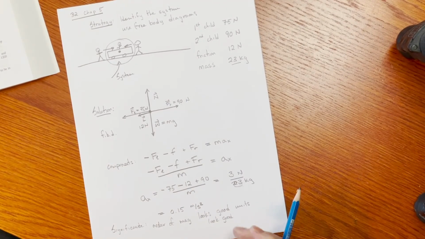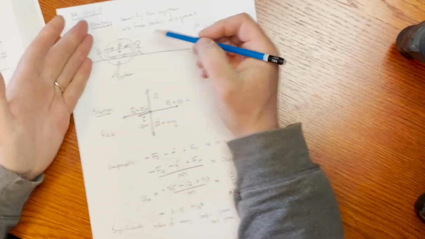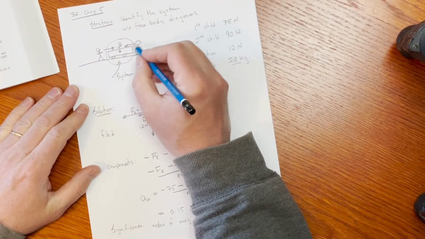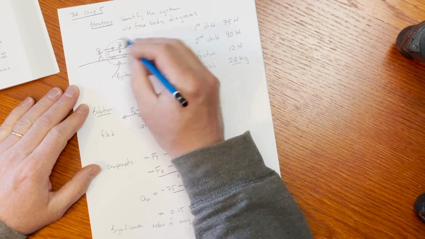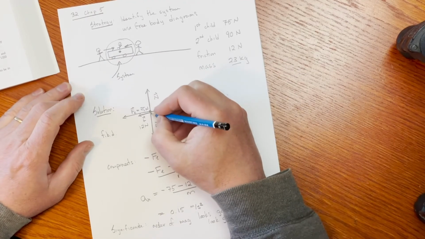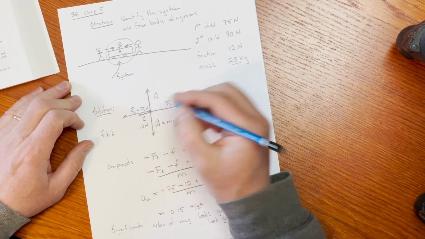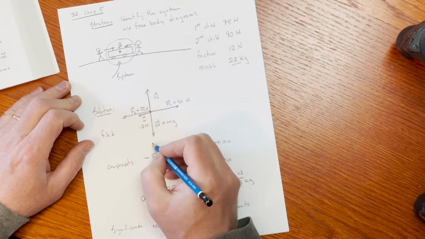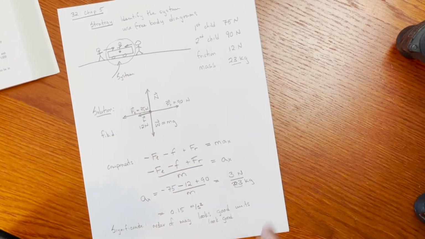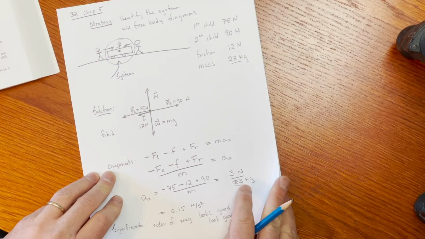Okay, so again, our strategy here: we draw a picture so that we can figure out our system of interest. That makes it so we don't have to worry about anything but the most important things. We draw our force diagram, which has all of the forces that are acting: friction, gravity, Newton, all of the other forces acting. Then we do our calculation and we check the results to see if that looks good.